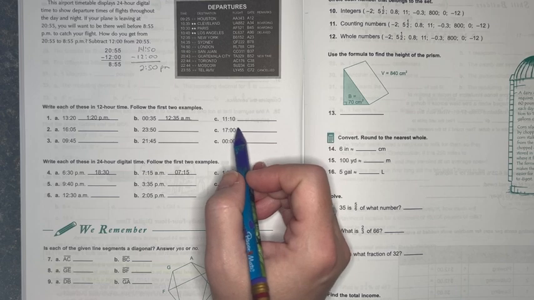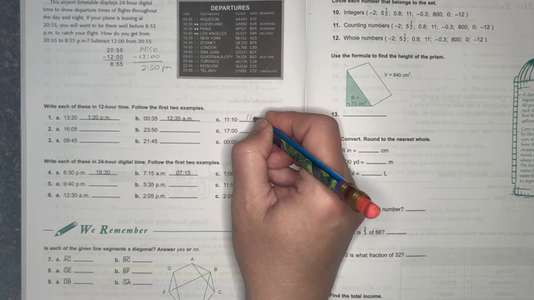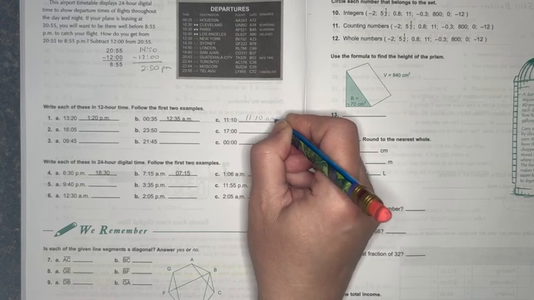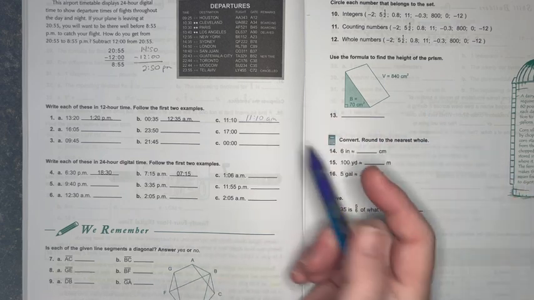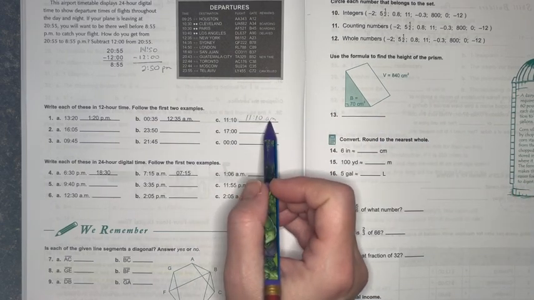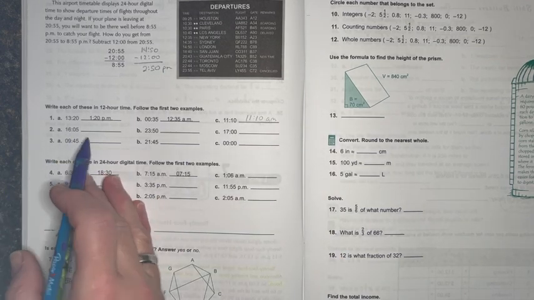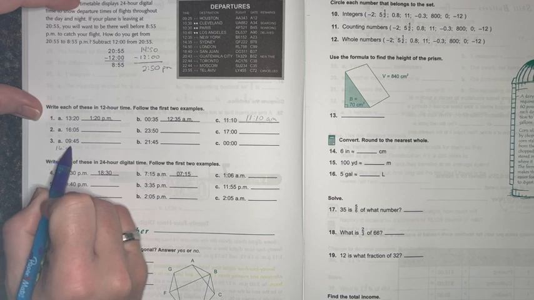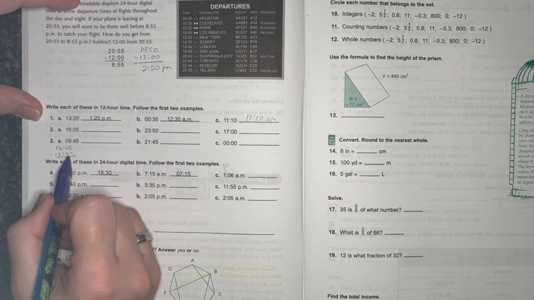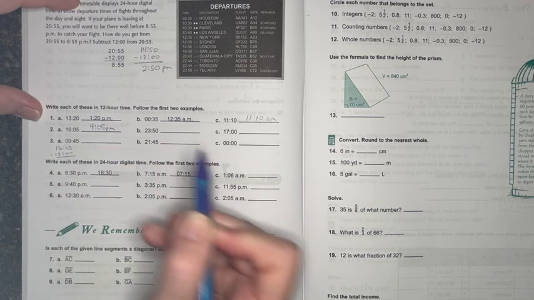11:10, okay, 11:10 in 12-hour time is just 11:10 a.m. It's not greater than 12, so we don't need to do anything to it. That's just what time it is. 16:05 is greater than 12, so if we take 16:05 and we subtract 12, right, what do we get? Well, we get 4:05, right? So this is 4:05 p.m.